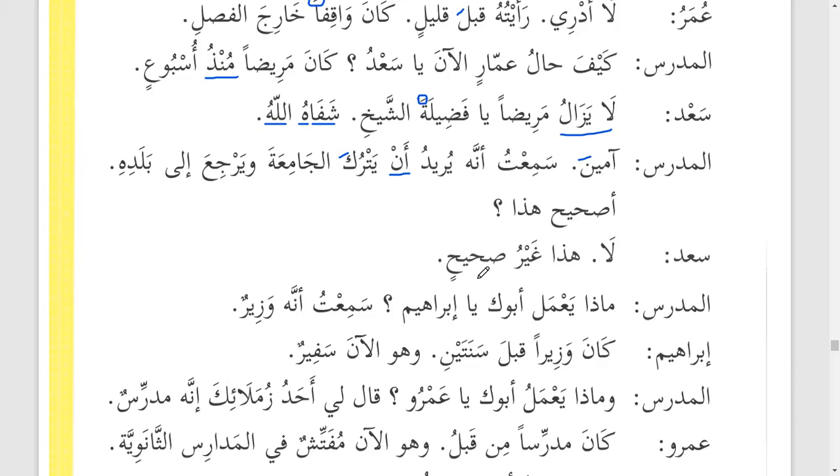Okay. And now you have seen two examples here. One is هذا غير صحيح and also منذ أسبوع. So that means now we also know that after harf jar, the majroor can be without al, and similarly after mudaf, mudaf ilayh can be without al as well.